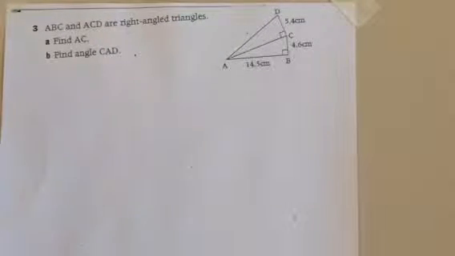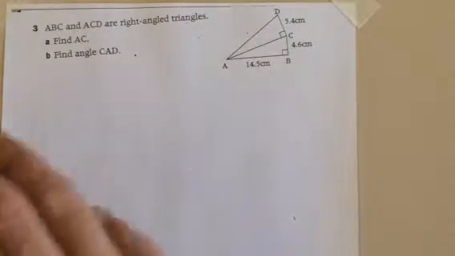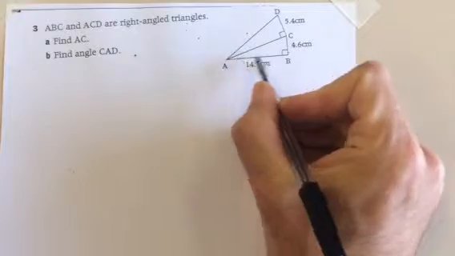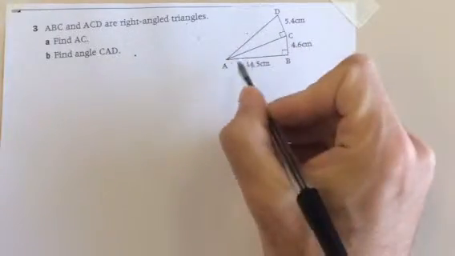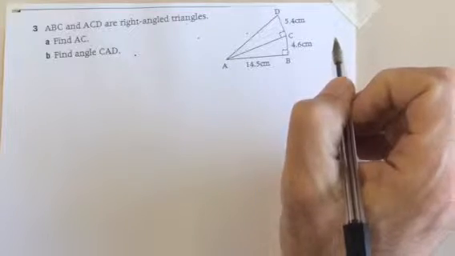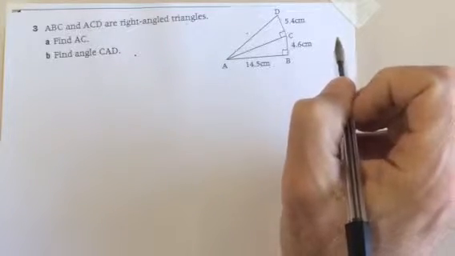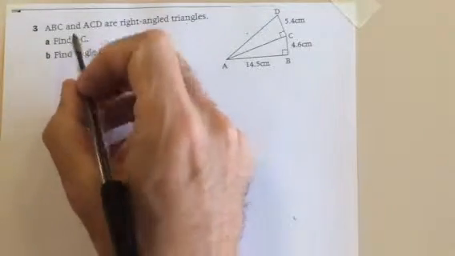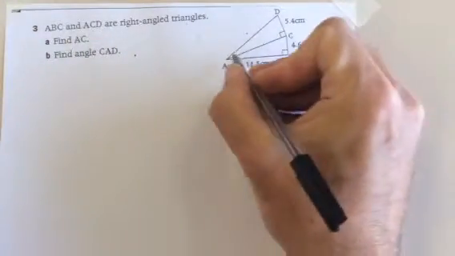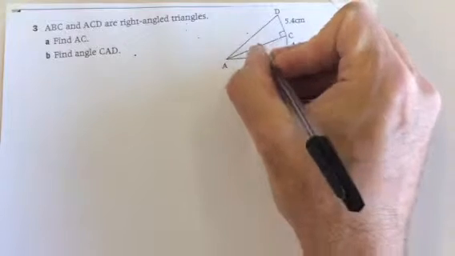Okay, here we have a more complicated trigonometry problem. ABC and ACD are right-angled triangles. Find AC. Now AC is one letter to another letter, A to C, so that means find the length of AC.